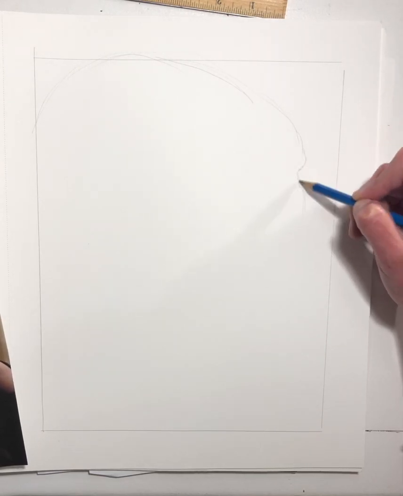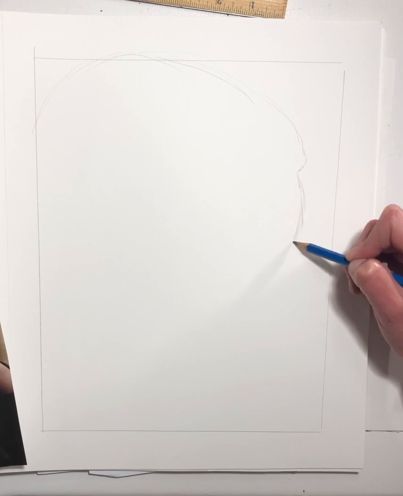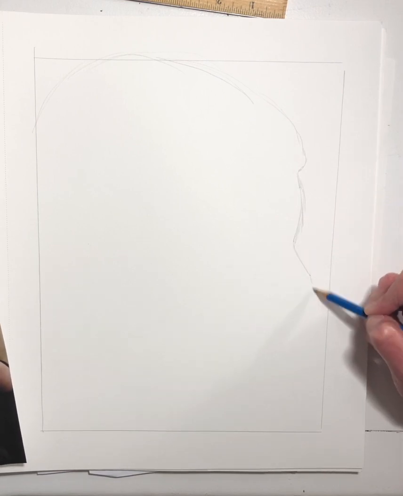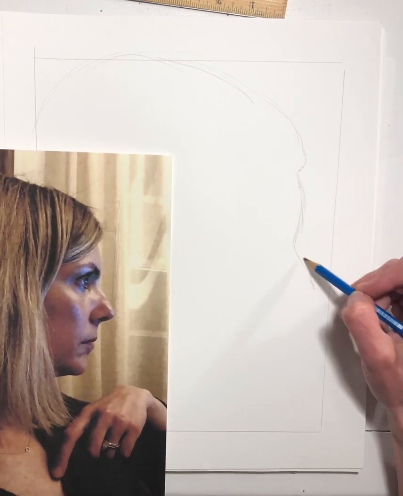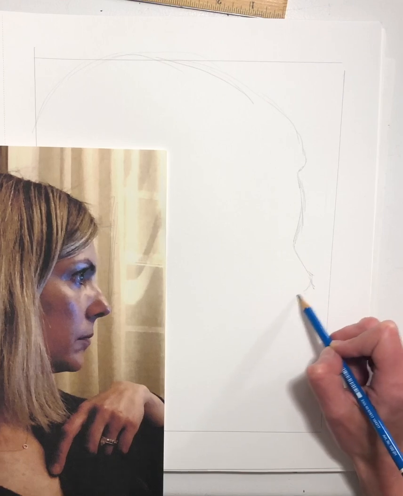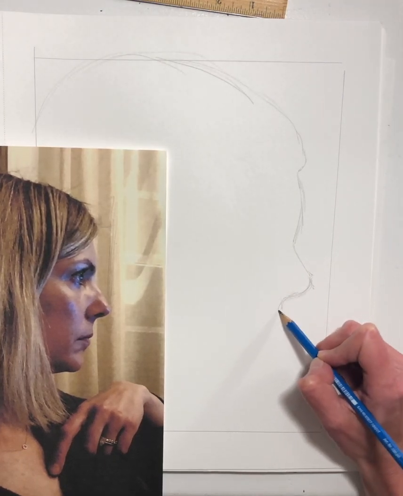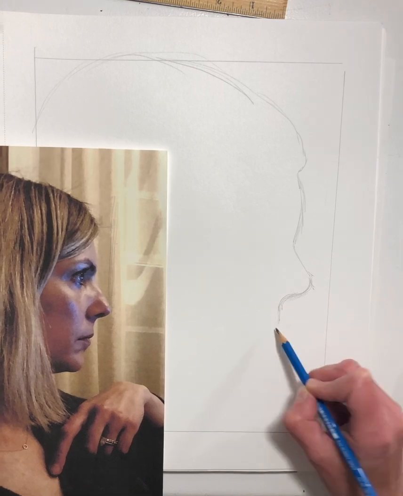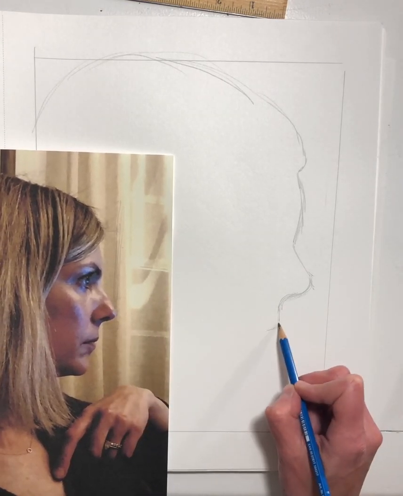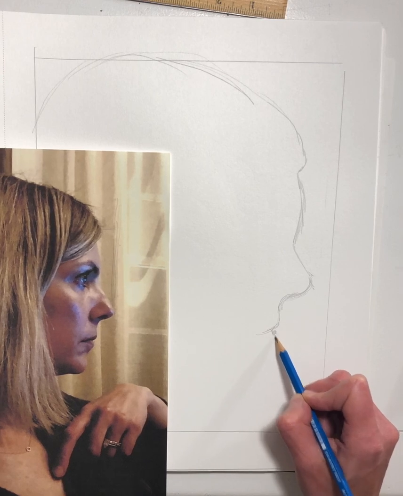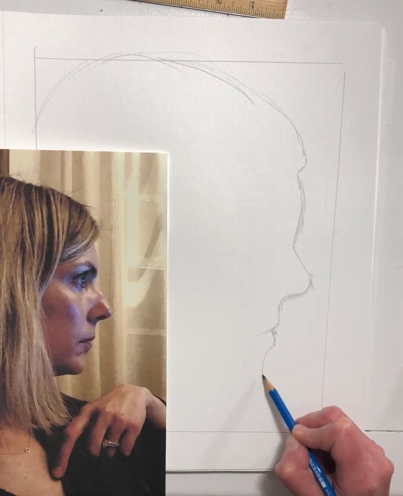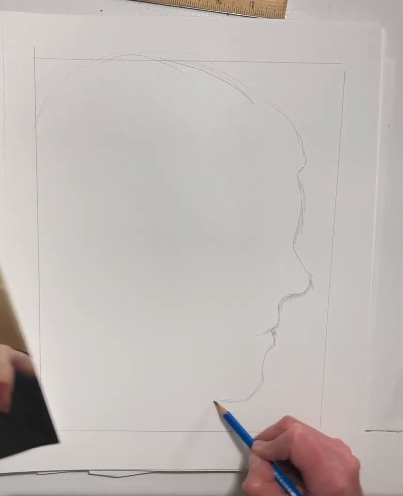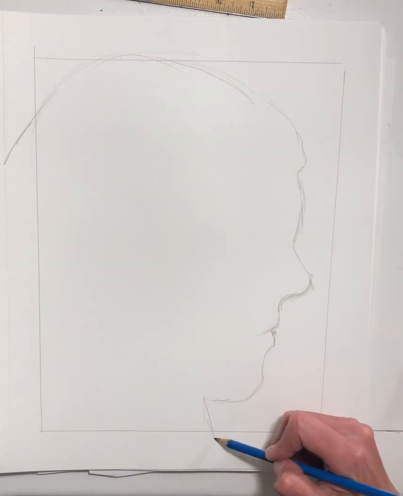So remember, you're not using any details inside the face. So I'm looking at, if I were to draw a line, how far this is from here, so I know how far my nose has to come out. And I'm looking at the distance between my nose and my lips, just so it represents you somewhat. So that is my profile.